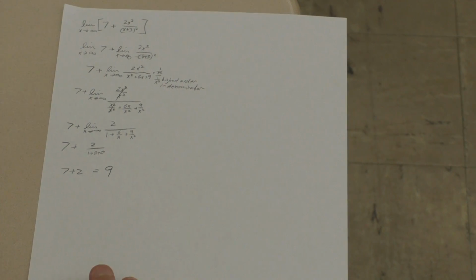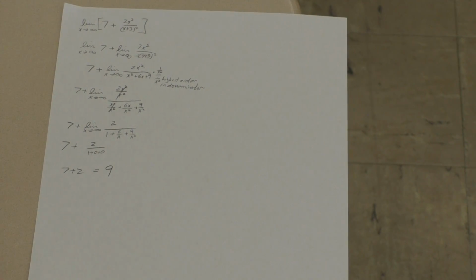Okay, so that's an example where you'll hit a lot of highlights of a lot of different methods you're going to have to use. But that's the basic idea of what you're going to have to do for each one of these as they approach infinity.